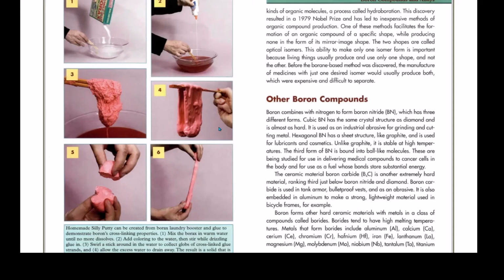The process called hydroboration. This discovery resulted in the 1979 Nobel Prize and has led to inexpensive methods of organic compound production.